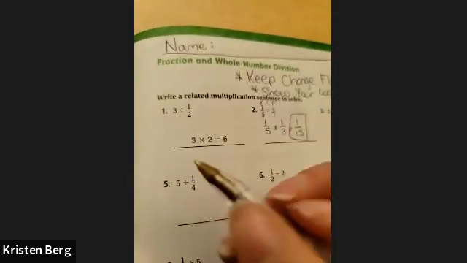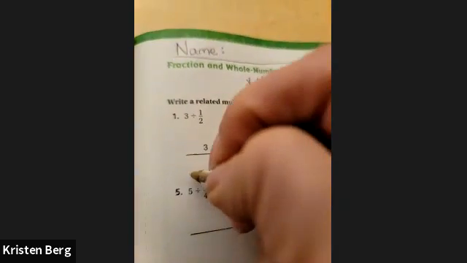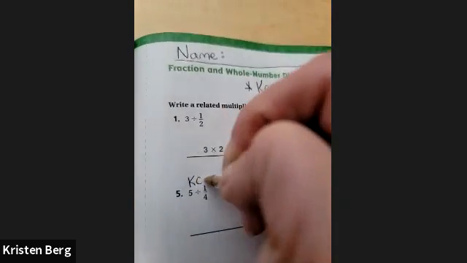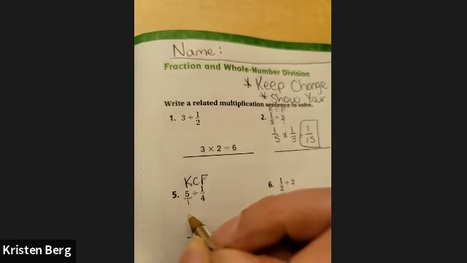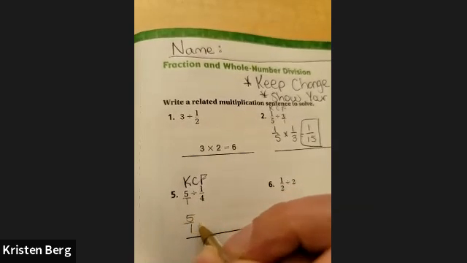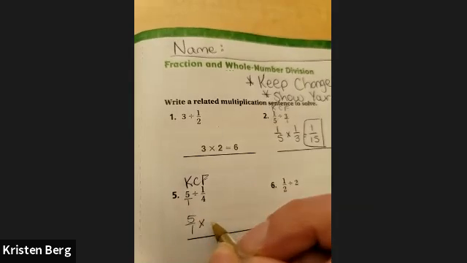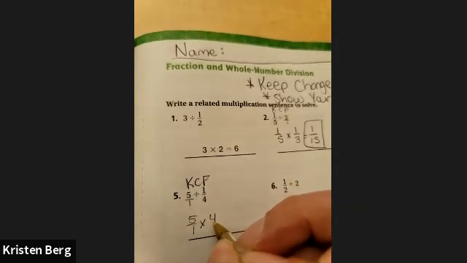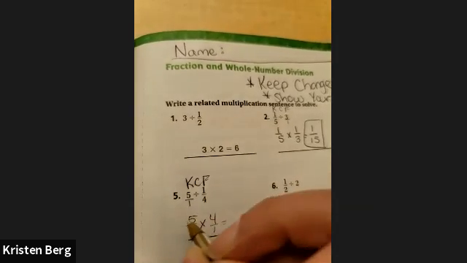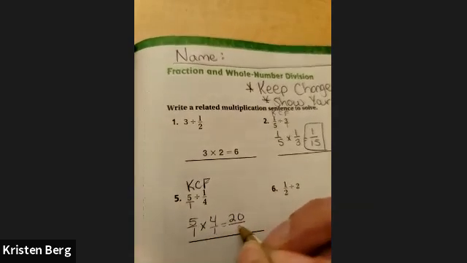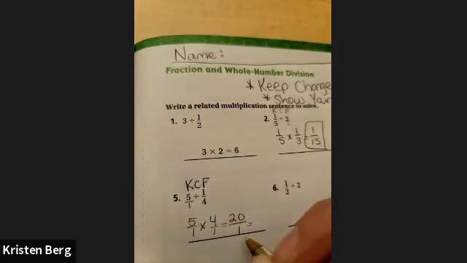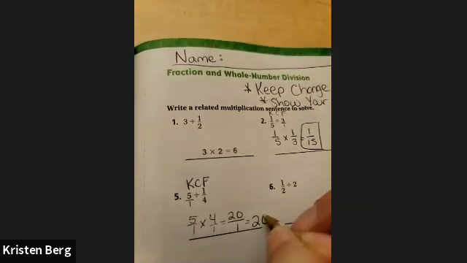So I'm going to come down here again, the keep, change, flip. So I would make it into fraction formats, 5/1, keep, and then I'm going to change it to a times, and I'm going to flip this to 4/1, which is 5 times 4 is 20 over 1 times 1 is 1. How many ones go into 20 would be 20.